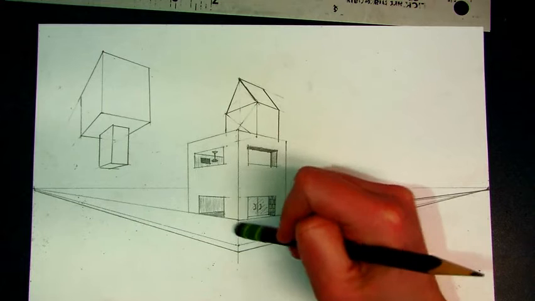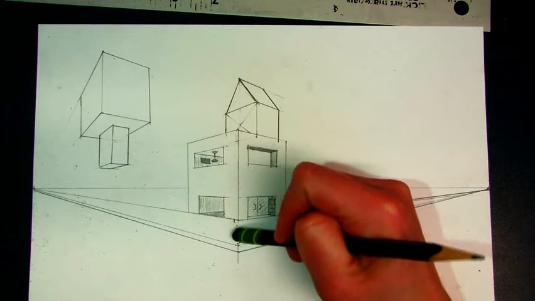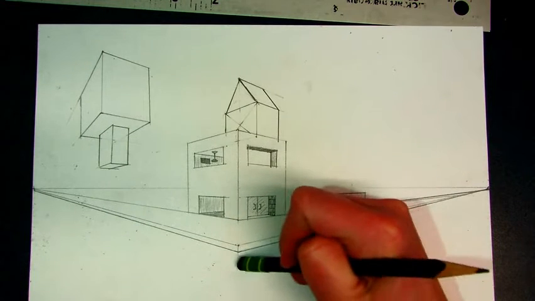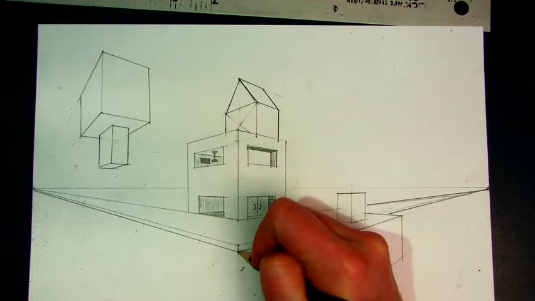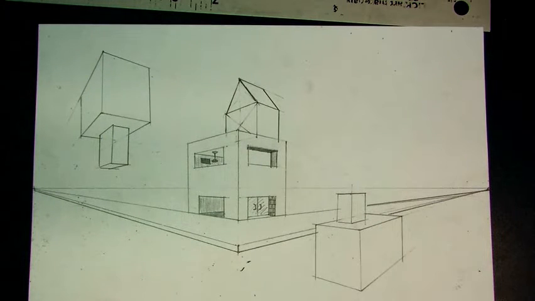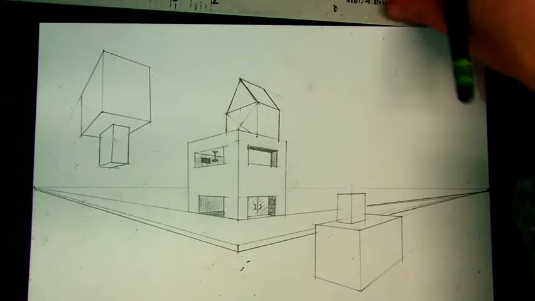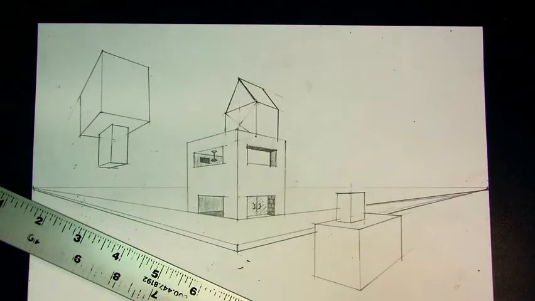So I'm going to erase that corner that I used to help me figure out where to make the bend. But I'm going to leave it here because I want the curb to be vertical. And then I'm going to create the lines for the sidewalk. So the rules that I gave you say if it is a horizontal, and I'm doing a top of a box, then it has to go to a vanishing point.